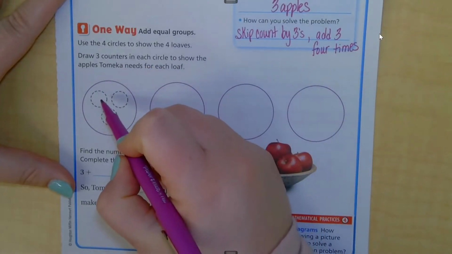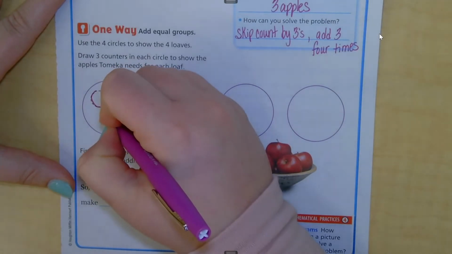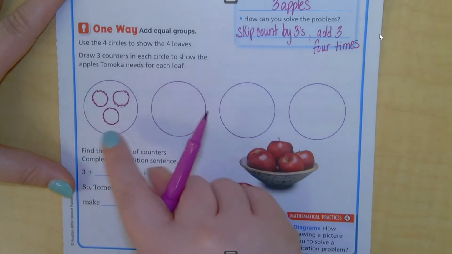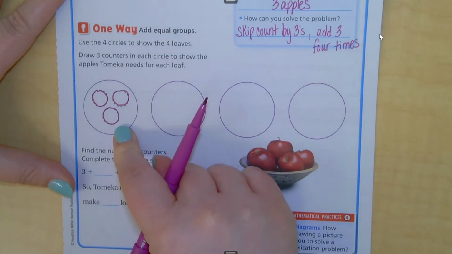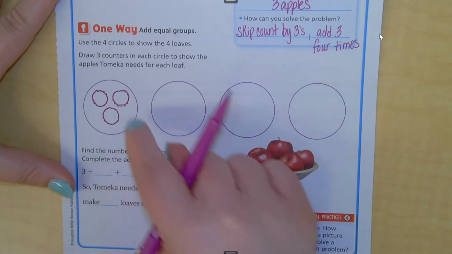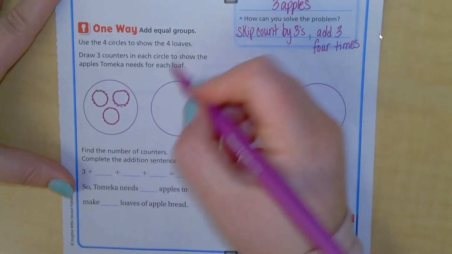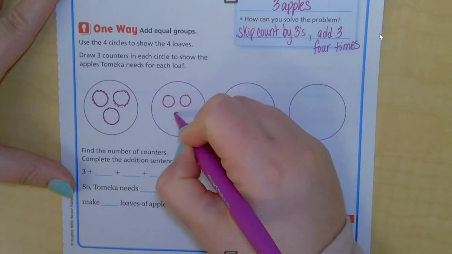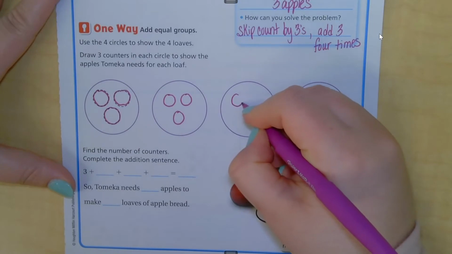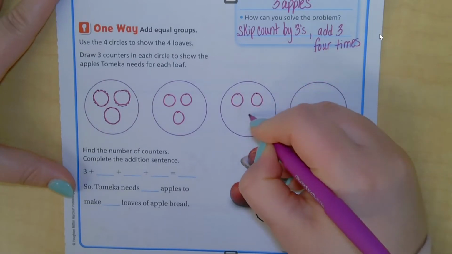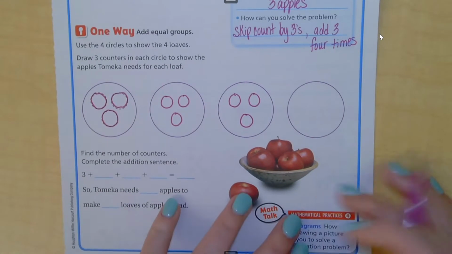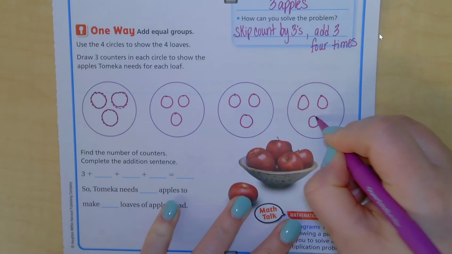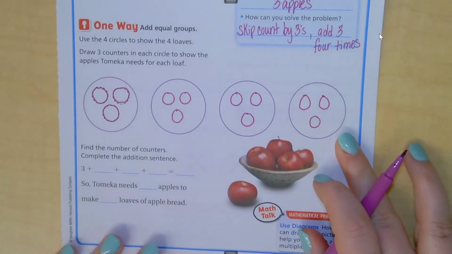So here's the first one. She needs 3 apples. So here's 1, 2, 3 apples to make 1 loaf, because it says there's 3 apples to make 1 loaf, and in each loaf, so each loaf has 3 apples. So I need to go ahead and draw 3 apples in each loaf. It kind of looks like a startled face emoji, doesn't it? All right, so everybody should have 3 apples in each of their loaves.